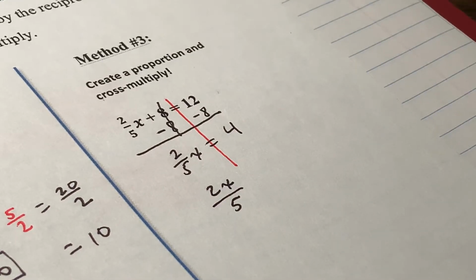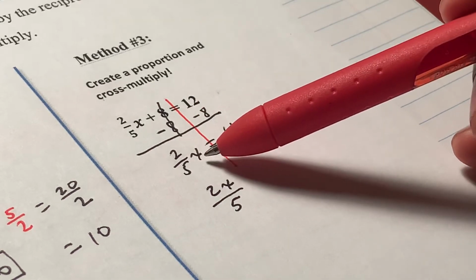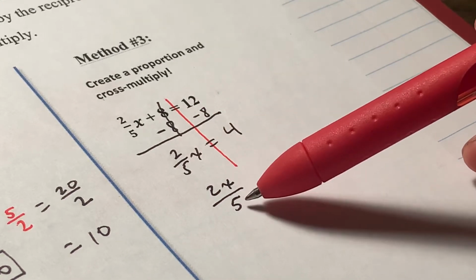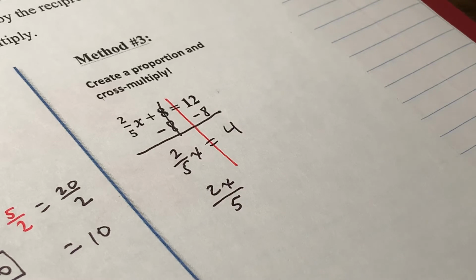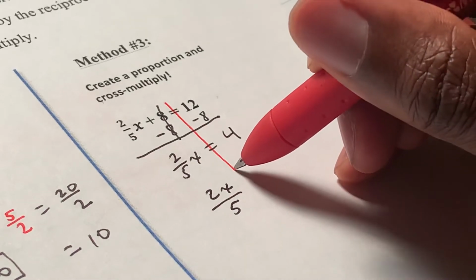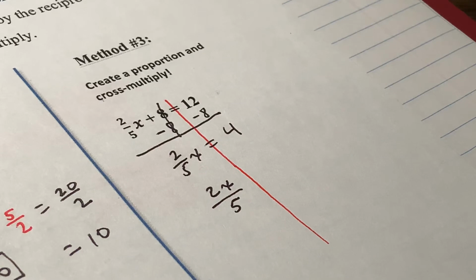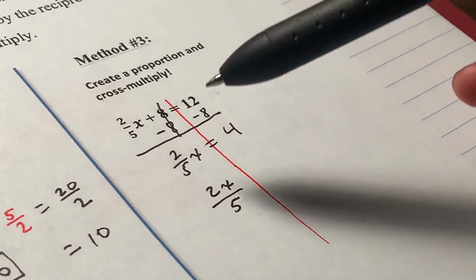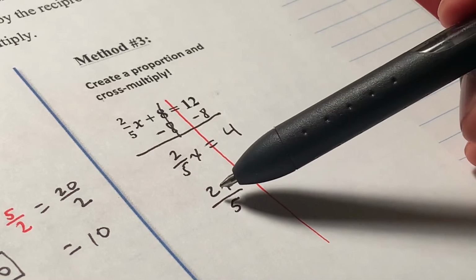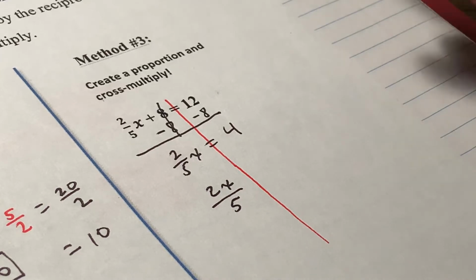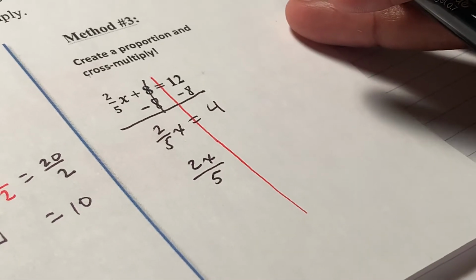I'm telling you that 2/5 x and 2x over 5 are the same thing. They're equivalent to each other. Let me extend this line. Okay? They are equivalent. Now, some of you are wondering, wait, Mr. B, can you drop that x to the bottom and make it 2 over 5x? Absolutely not. Okay? Absolutely not.